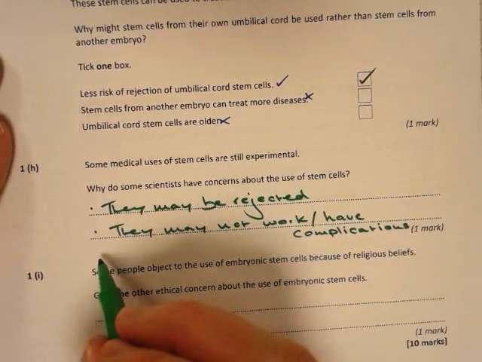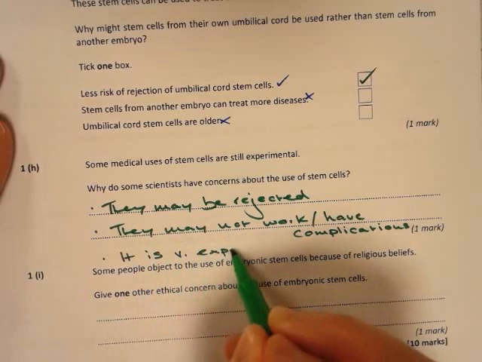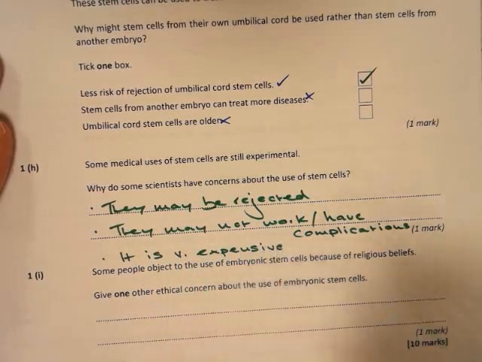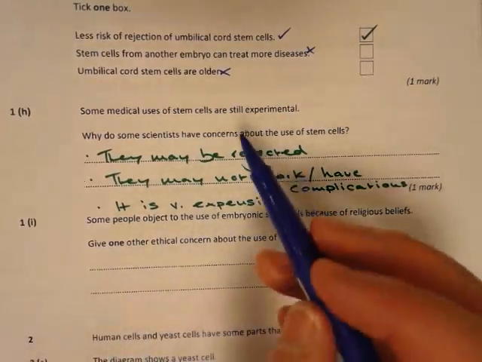Alright, you could also say it is very expensive.